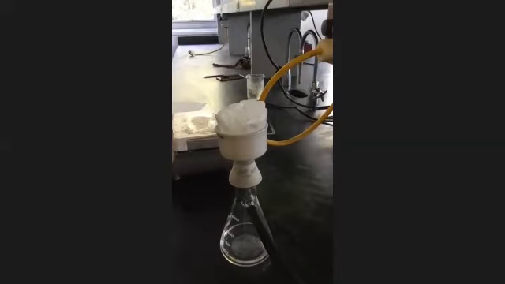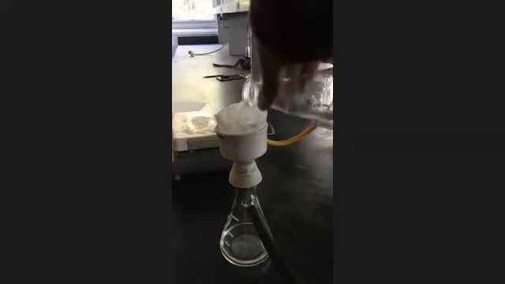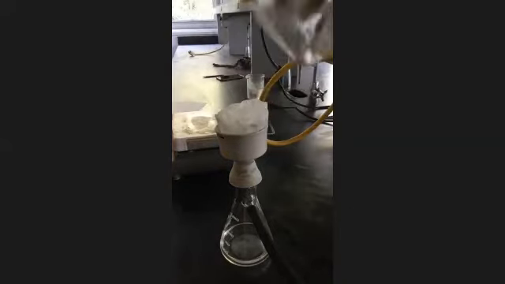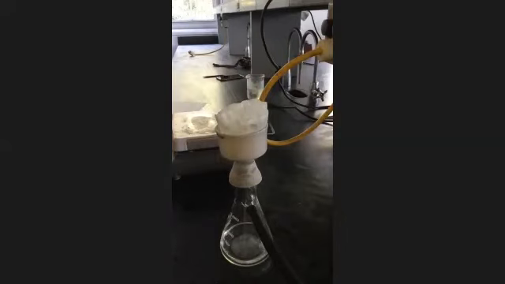It's okay like this. Ideally, you want to get everything. Don't leave nothing. The water is not the problem. One more little piece in there.